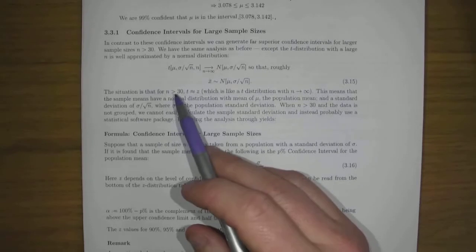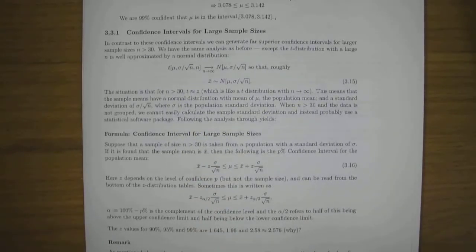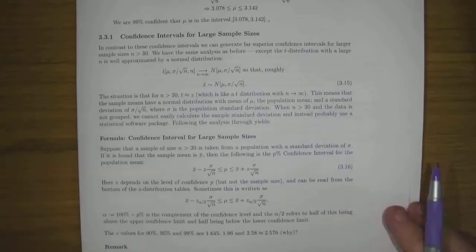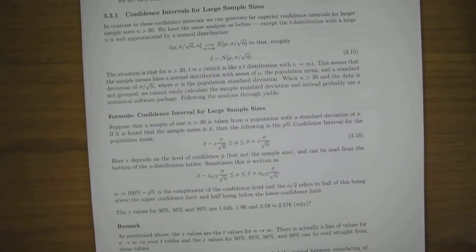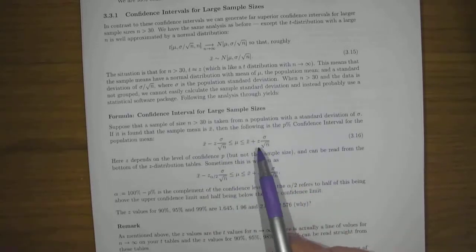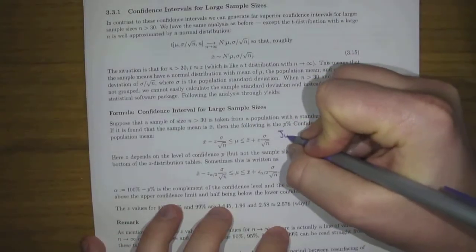So the situation is for large samples, which means bigger than 30, the t's are approximately the z's. Now, one thing is true, when n is bigger than 30 we cannot easily calculate the sample standard deviation by hand. Well, you can with software, as you will be using. So suppose that a sample of size bigger than 30 is taken from a population, the sample mean is x bar, and the following is the interval. This is using z's instead of t's. And I'm just going to say, just use t.